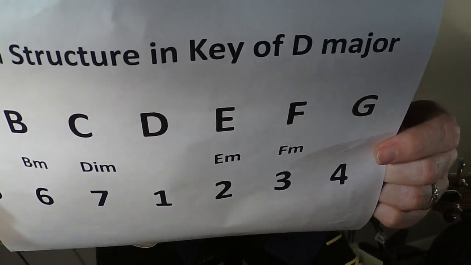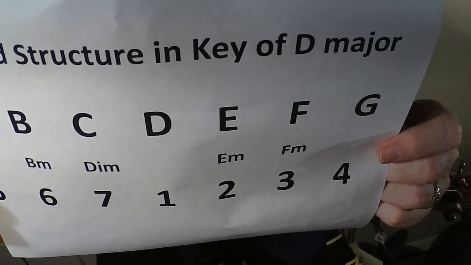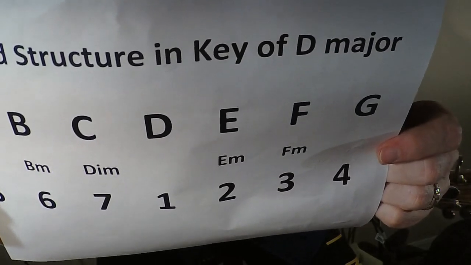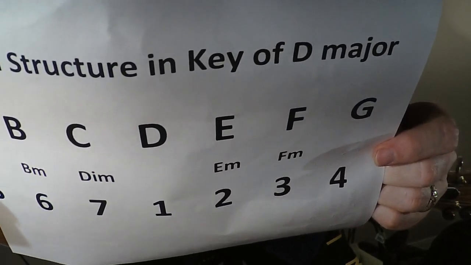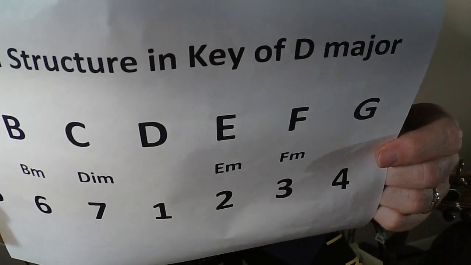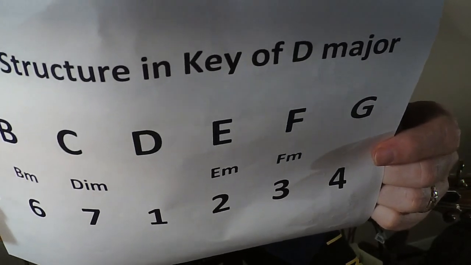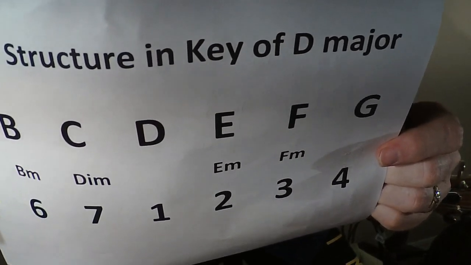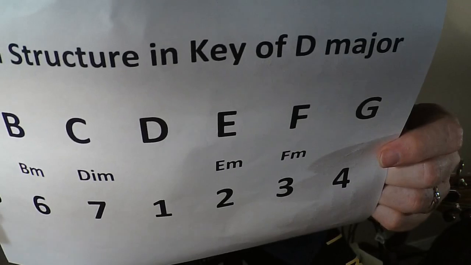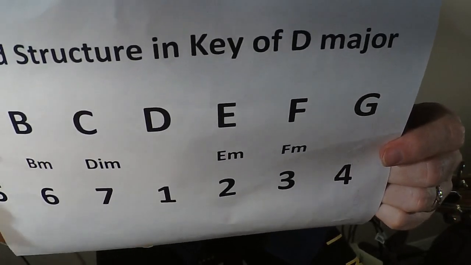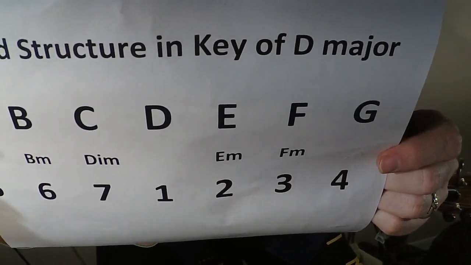Then the minors, you can see I got a little M indication on the bottom. You can see that the 2 chord is an E minor, because the 2 chord is always a minor. The 3 chord is a minor. It's an F minor in this case. And then we have the 4 chord, which we've already talked about, and then A, the 5 chord, and then you can see that the 6 chord is B minor, and C is a diminished chord, and we're not even going to mess with that because that's used very, very rarely.